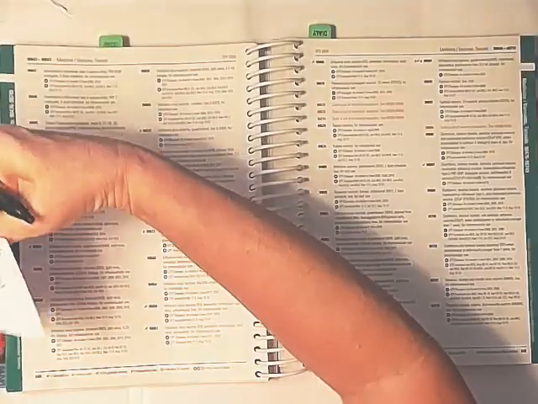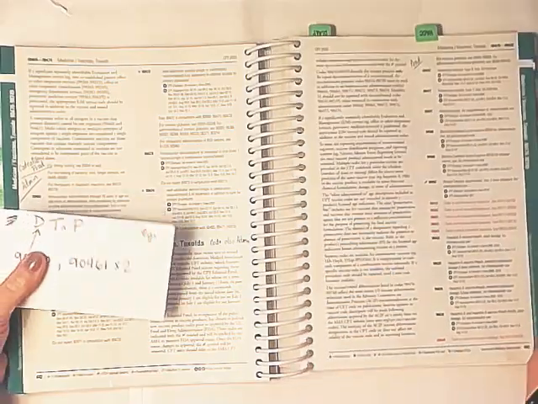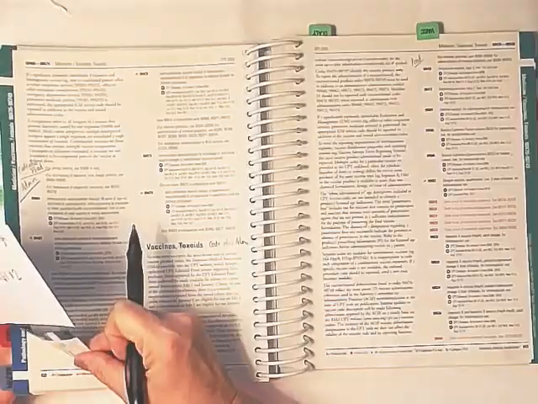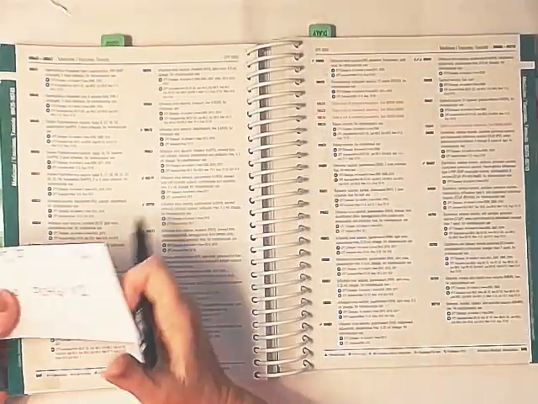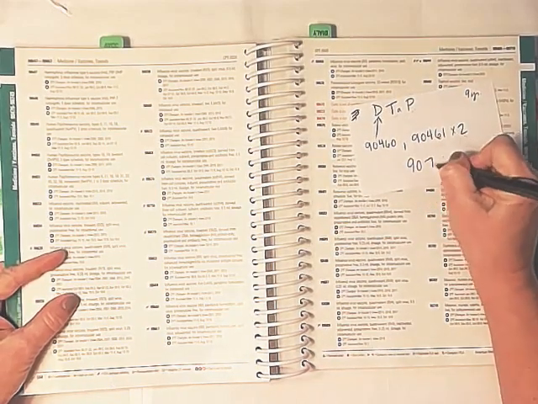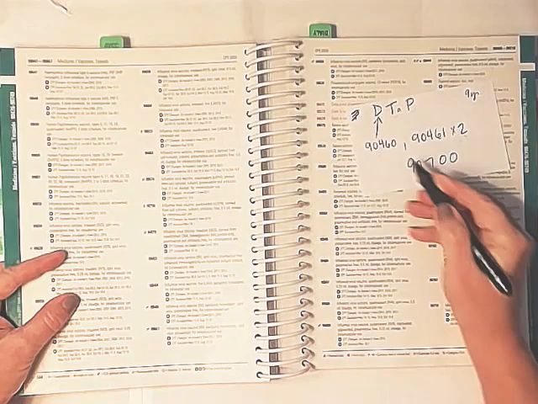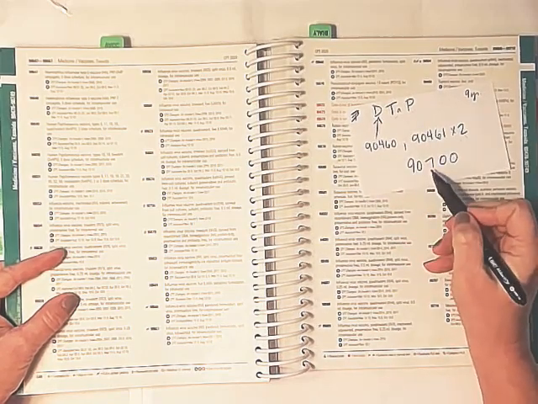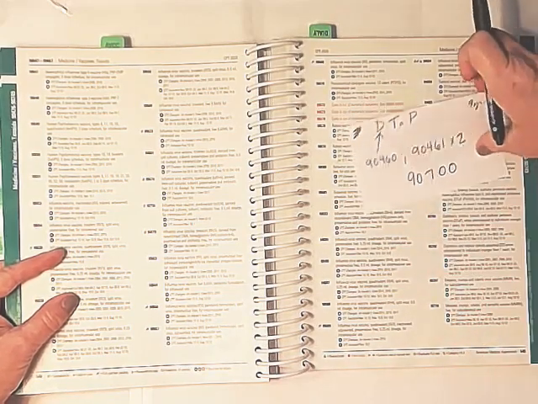So let's find our DTaP. It's on the same page. So our DTaP was 90700. So you would code your administration plus your actual vaccine.